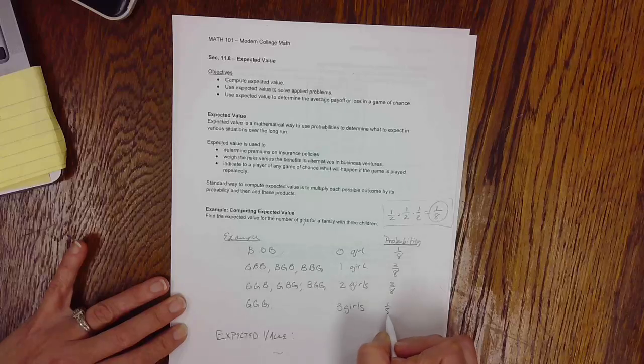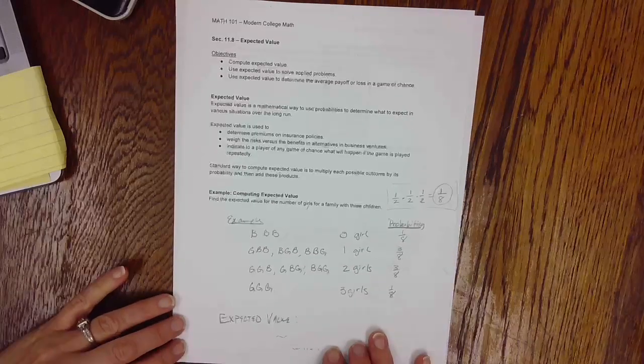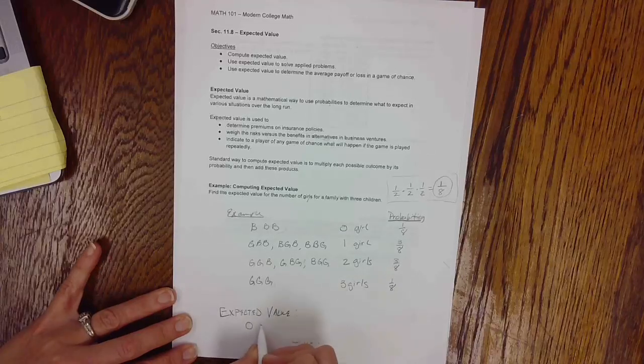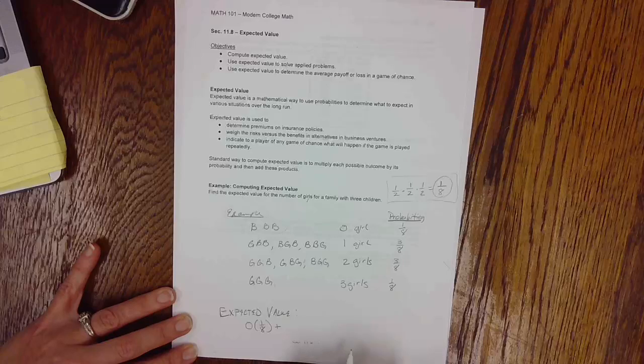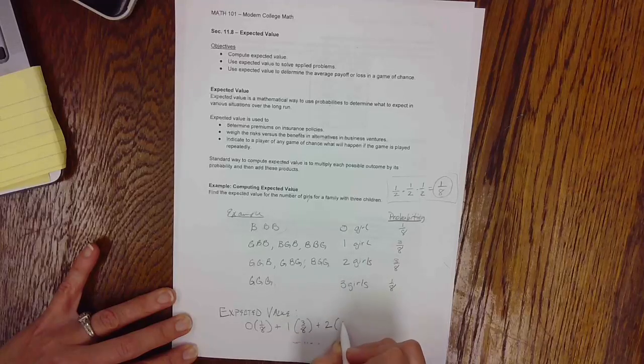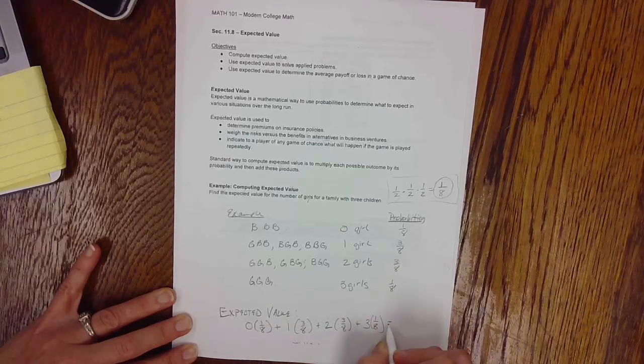To calculate this expected value, we're going to multiply each of our terms. If I have 0 girls, I'm going to multiply it times my probability of 1/8. Then I'll have 1 girl times my probability of 3/8, plus 2 girls times my probability of 3/8 as well. And then my last one, I would have 3 girls, and my probability would be back to 1/8. And then on this one, I would just go ahead and simplify it.